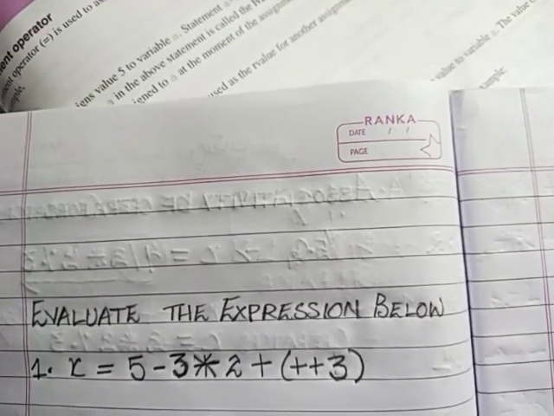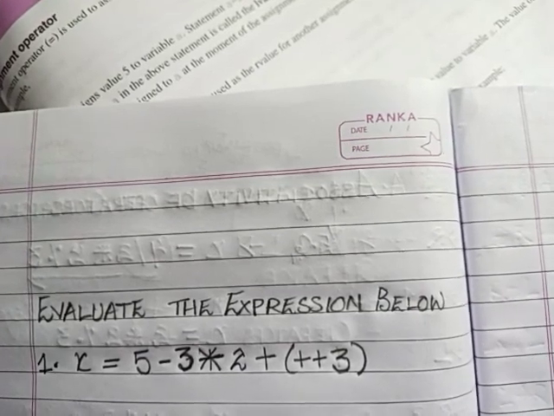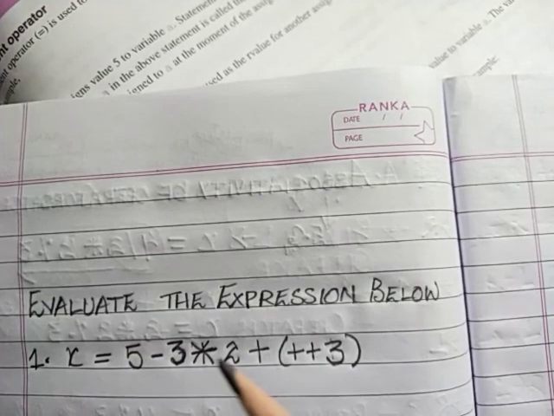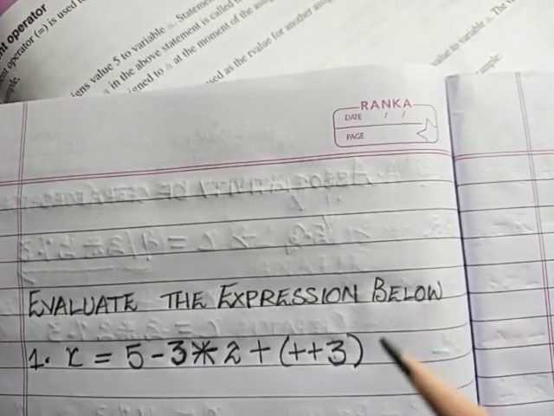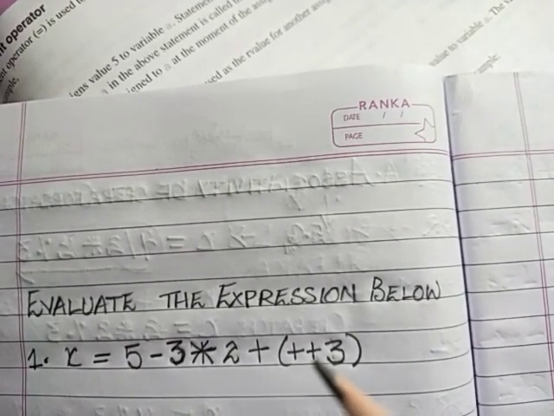Okay, to understand more, let's see. We have one expression. How to evaluate this expression? 5 minus 3 multiply 2 plus plus 3. So from here, which expression will get evaluated first?